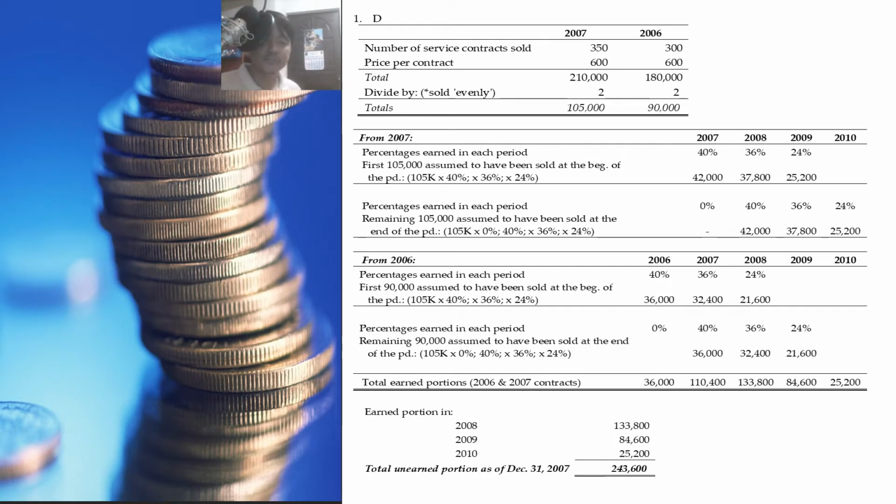So, to summarize, ang na-earn lang natin for 2007 is 42,000. So, the rest, unearned na siya, no? So, ito lang 2007. Pero hindi pa yun yung sagot kasi meron pa tayong sales from last year, yung 2006. So ganun din. 90,000 times 40%, syempre makukolect yan sa 2006.